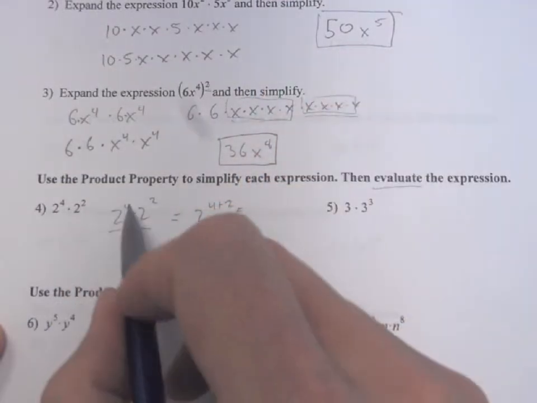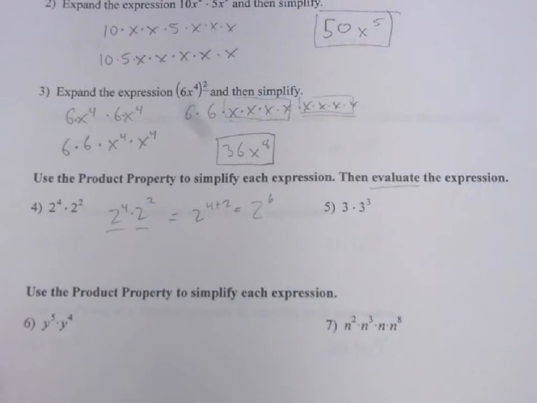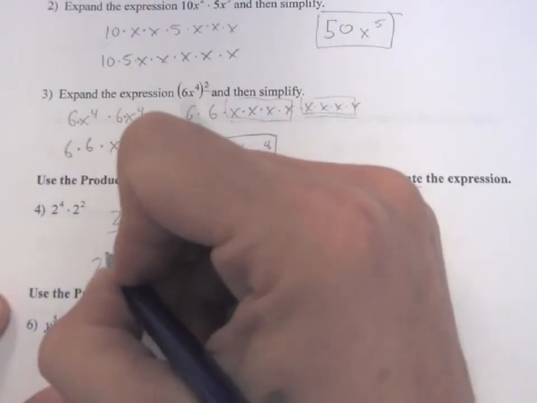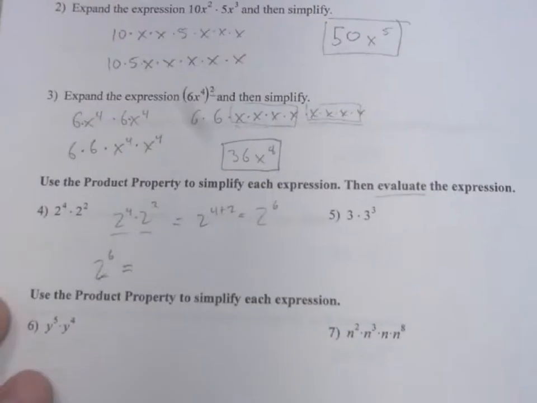Okay, so whatever 4 plus 2 is, that's going to be our new exponent. So it's 2 to the 6th. Okay, now we also want to evaluate it. Since it's not a variable to a power, it's an actual number to a power, we can figure out what 2 to the 6th is.